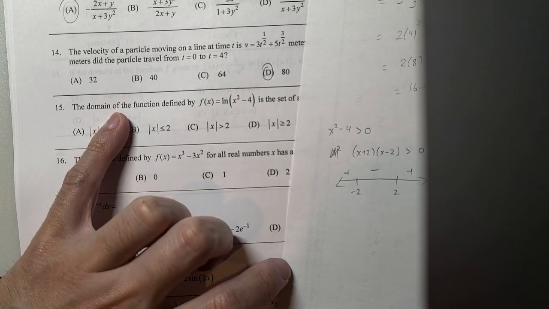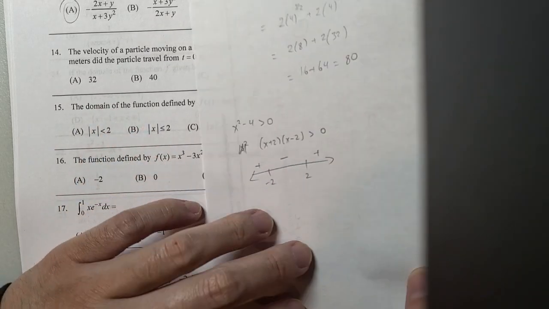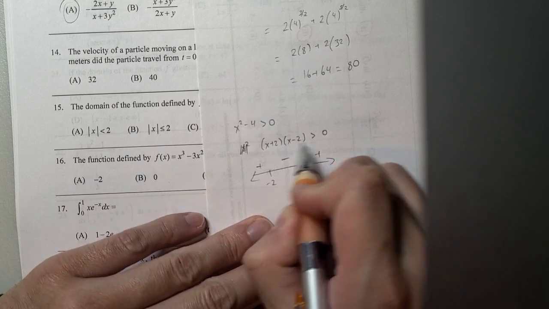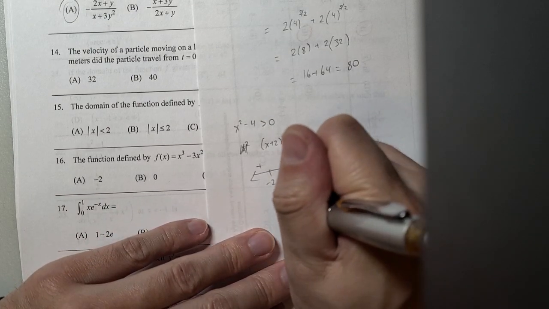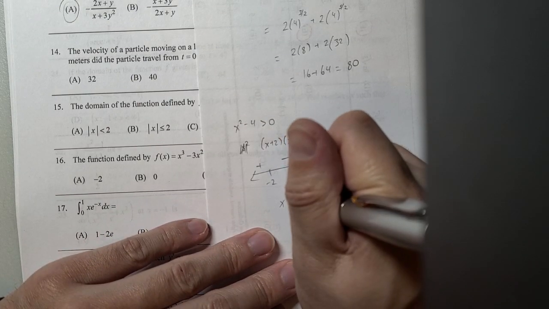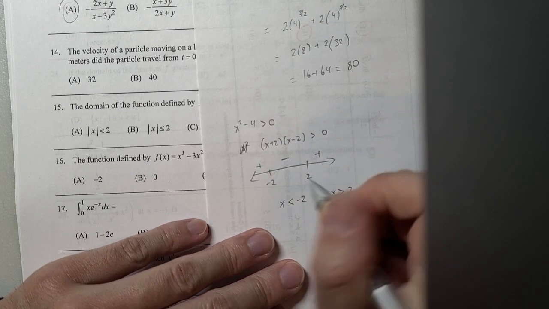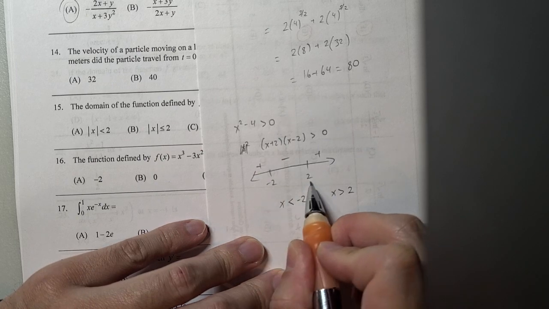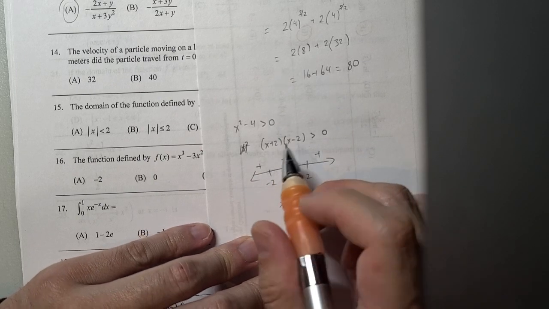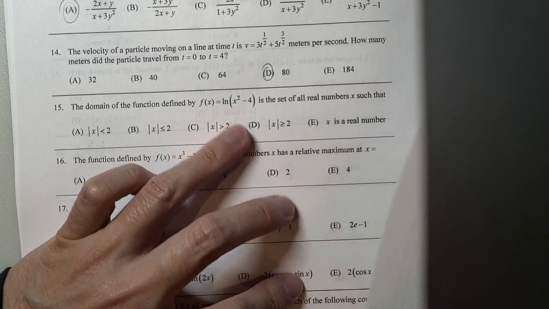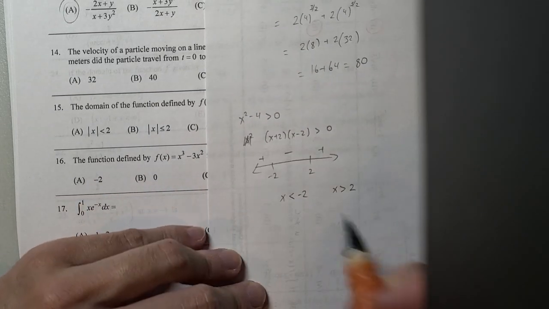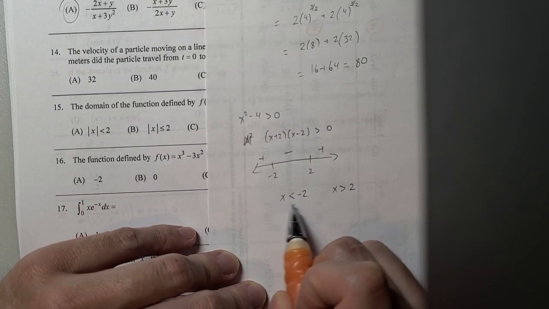So the domain is when this is satisfied, which is x less than -2 or x greater than 2. We don't include -2 and 2 because it'll be 0 at that point. We can't have ln of 0. That's undefined, negative infinity, okay? So this is our solution.